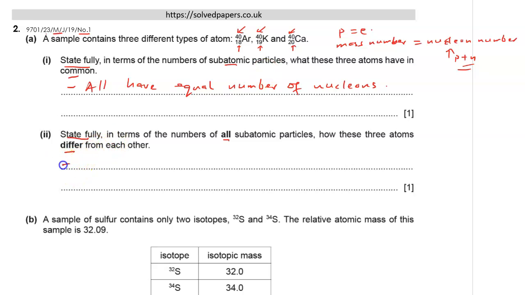So they all have different numbers of protons, neutrons, and electrons.